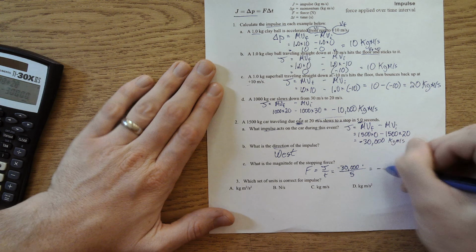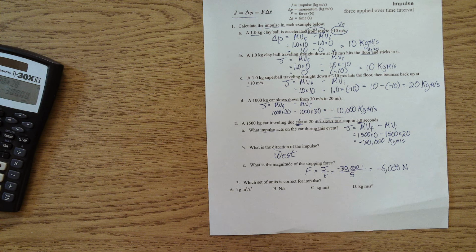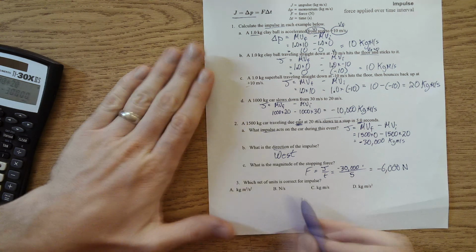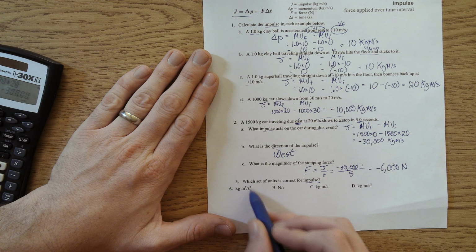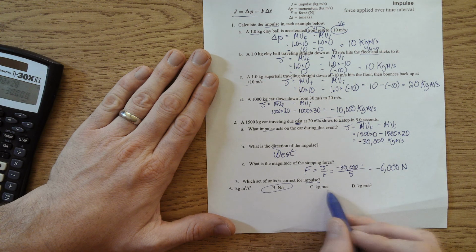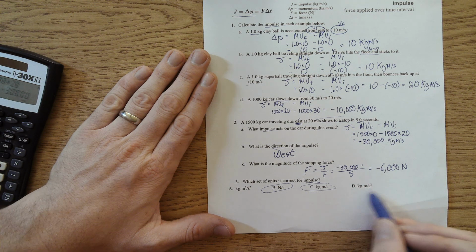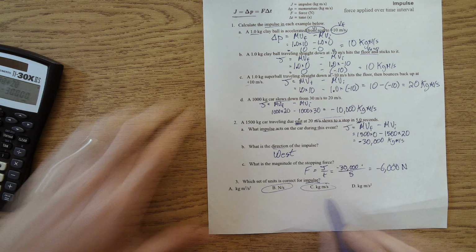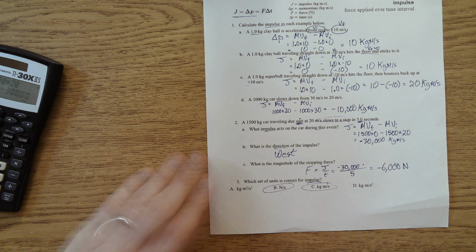So I believe we get negative 6,000. And force is measured in newtons, okay? Which set of units is correct for impulse? Kilogram meter squared second squared? No. Newton seconds? Yes, that is one of them. Kilogram meters per second? Definitely. Kilogram meters per second squared? No. Okay, so it's got two separate units that we could possibly use for it.